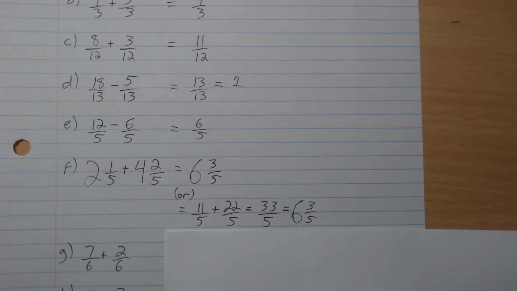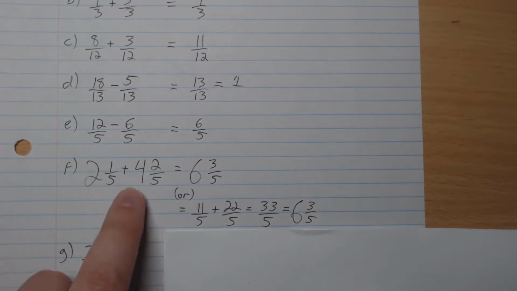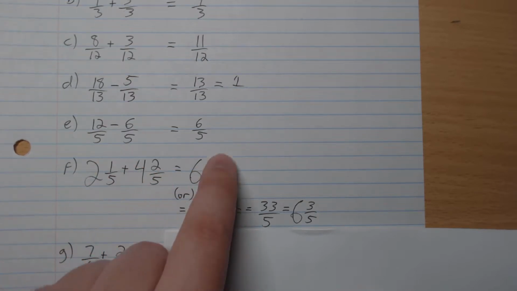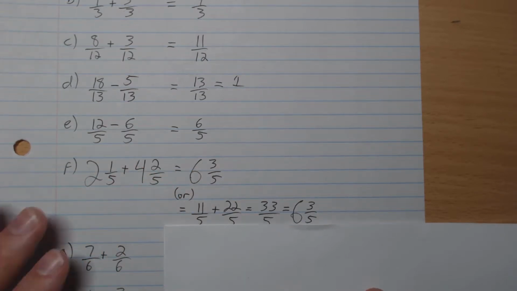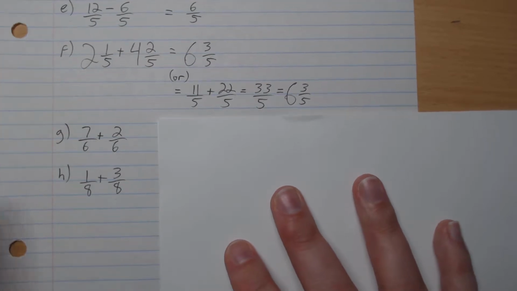Here we're going to convert so that we have 11/5 plus 22/5 gives us 33/5, which can be reduced to 6 3/5. Or you could do 2 plus 4, 6. 1/5 plus 2/5 is 3/5, like that. There's a couple more here. Go ahead and pause the video and add those together.